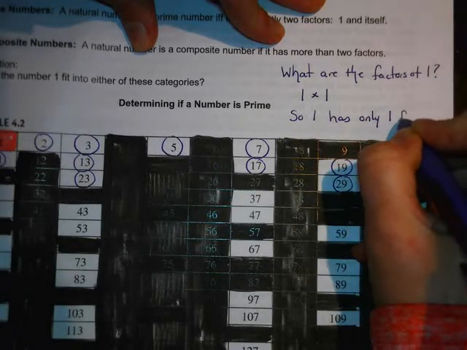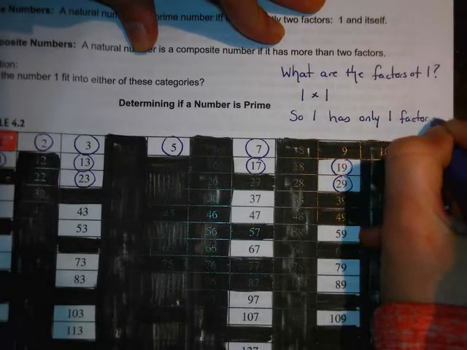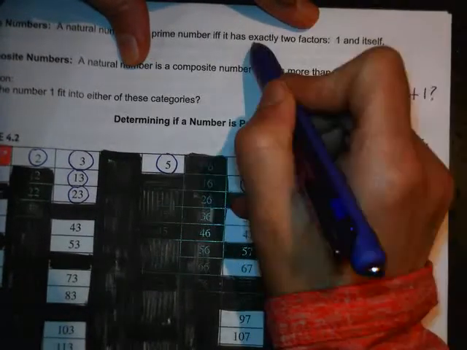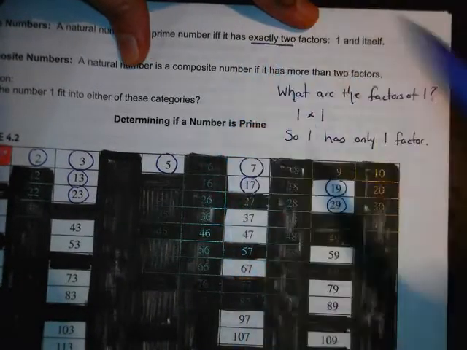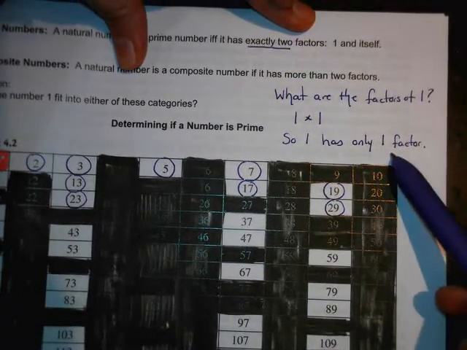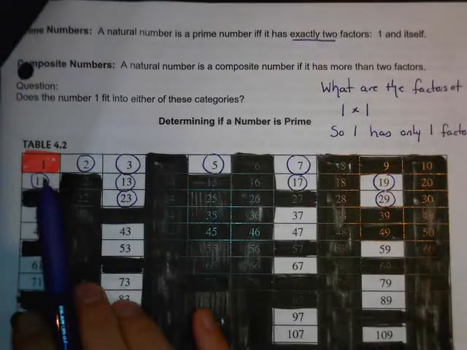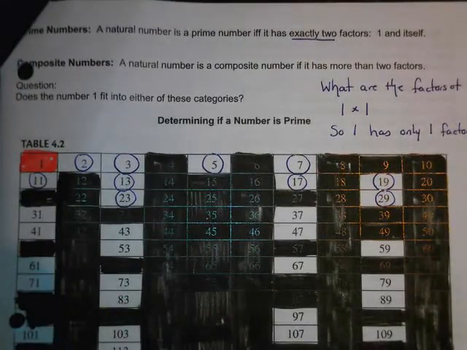So 1 is not prime because prime numbers have to have exactly 2 factors, and 1 has only one factor. So 1 is not prime. You might have thought it was prime, but it's not. It's neither prime nor composite. It's just in a class all by itself. Okay? So let's practice a question.